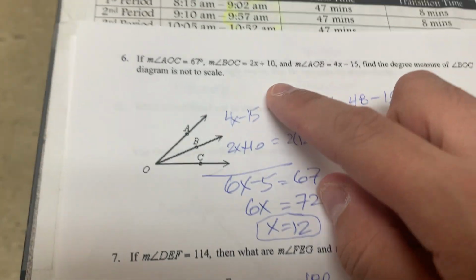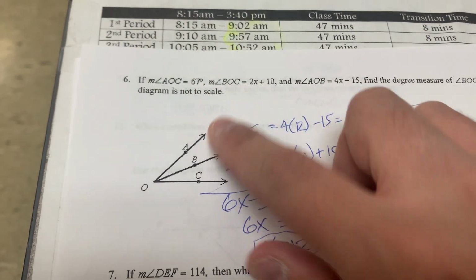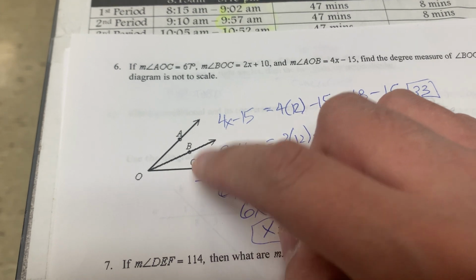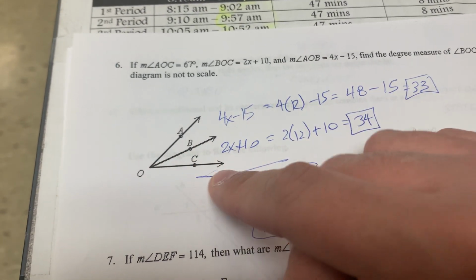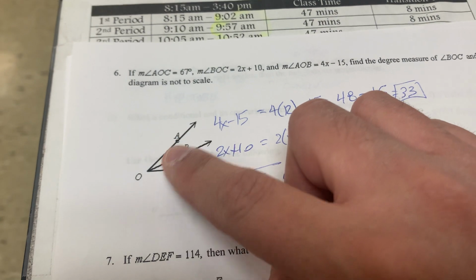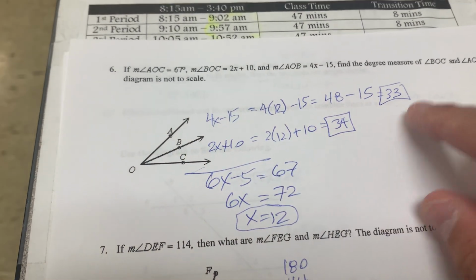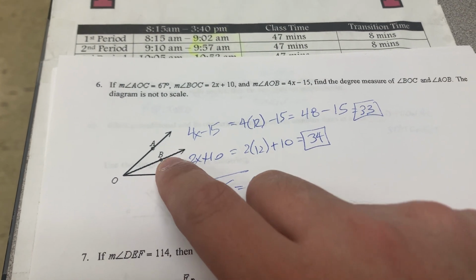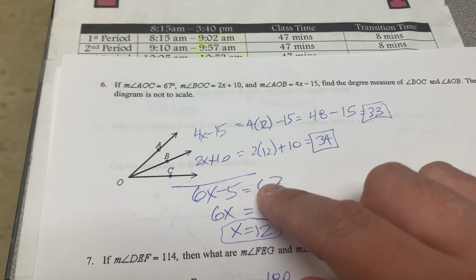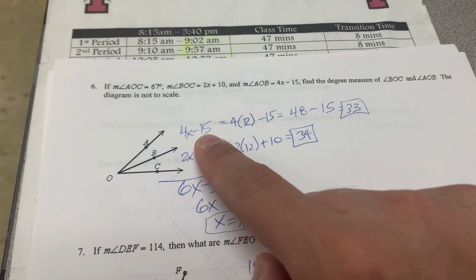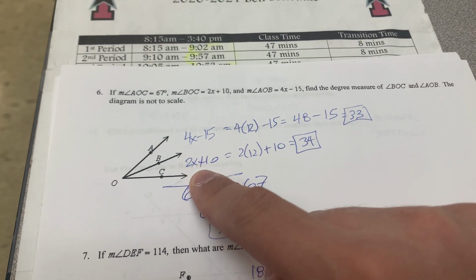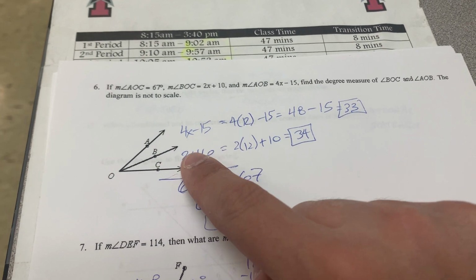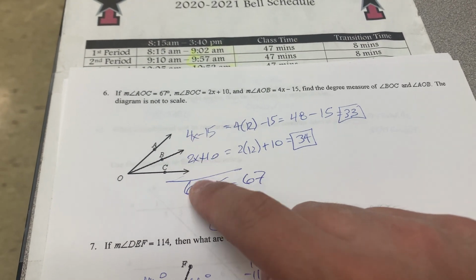Okay, so next page. So number 6, we have, if angle AOC is 67 degrees and BOC, which is this bottom part right here, is 2x plus 10, and this top part AOB is 4x minus 15, find the degree measurements of BOC, this bottom part, and AOB, the top part right here. So basically we need to find x first. So let's say we just add these up. Okay, 4x minus 15 plus 2x plus 10. Add them up. I just put them on top of each other.